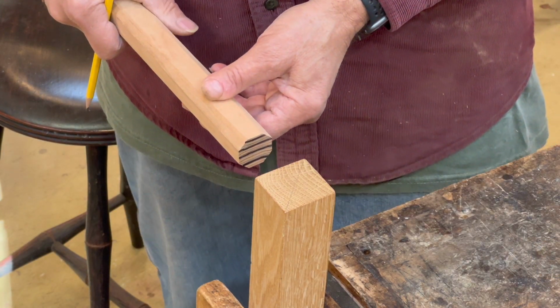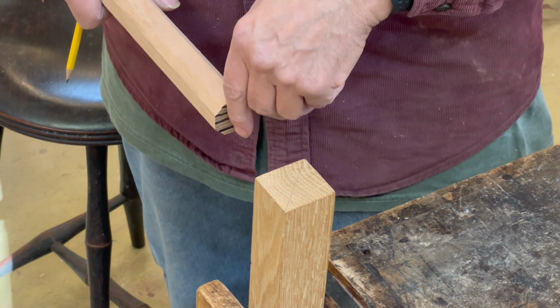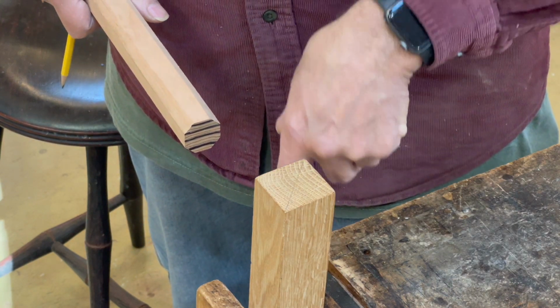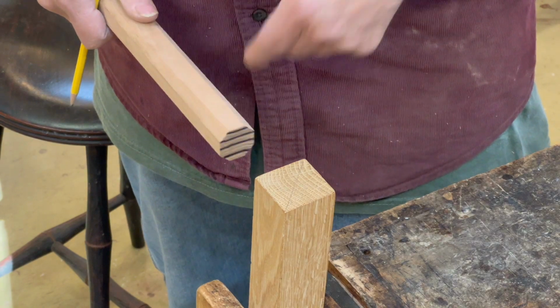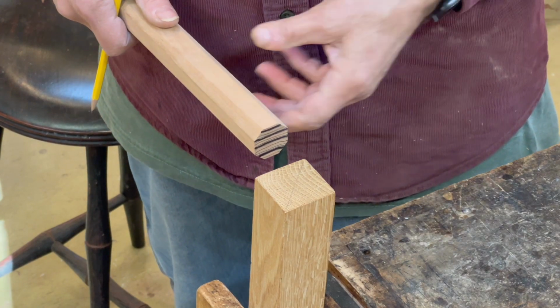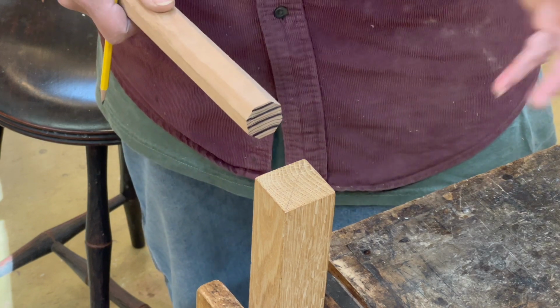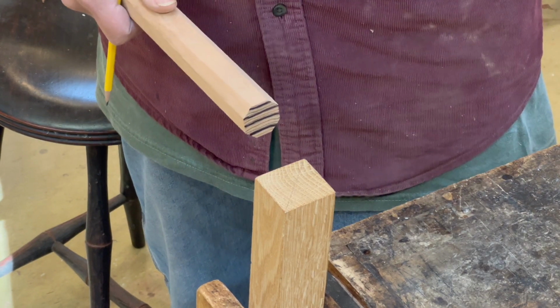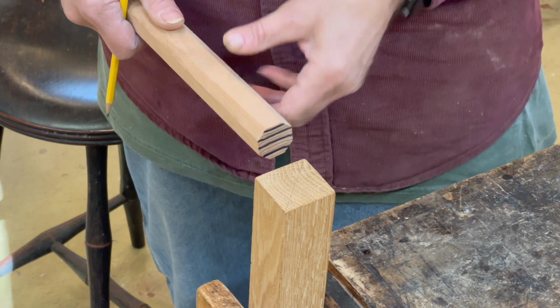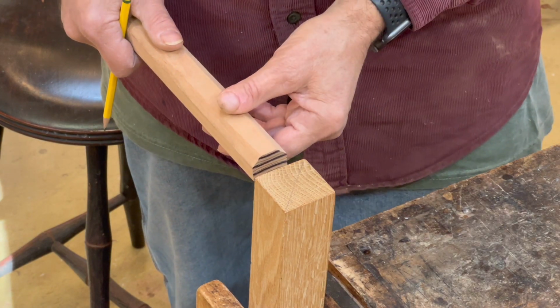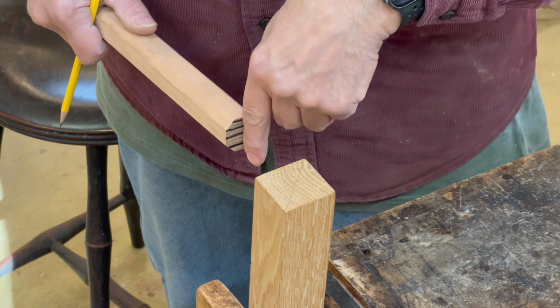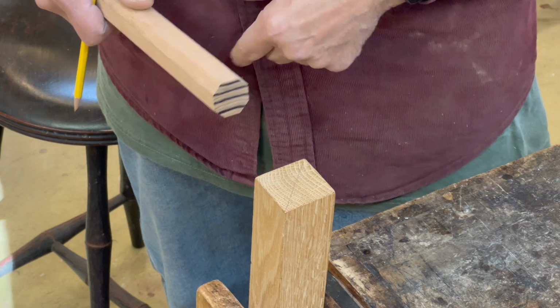The rule of thumb is the radial grain in one part should run parallel to the long grain in the mating part. That occurs in every joint in the chair. We do that in slats, we do that in runners, and we especially do that in rungs. So rule of thumb, radial grain parallel to the long grain of the leg.